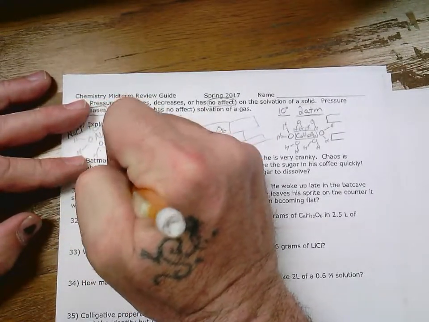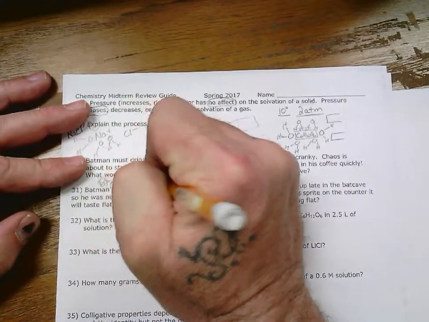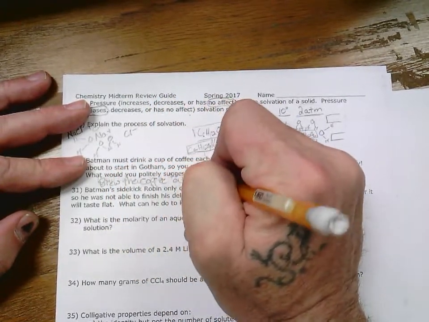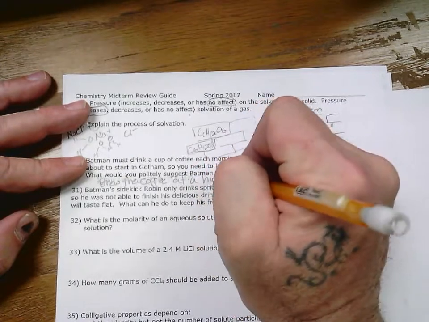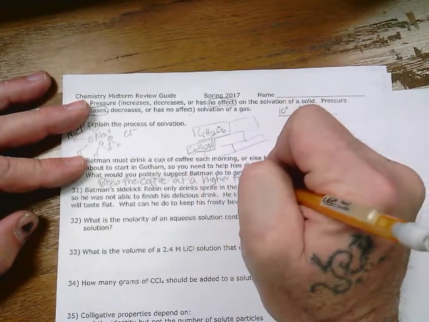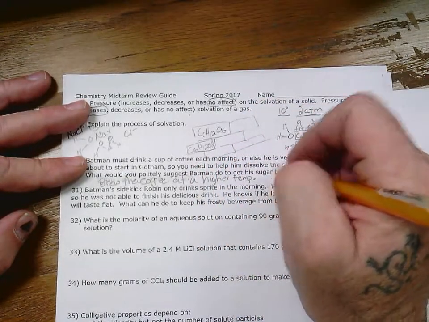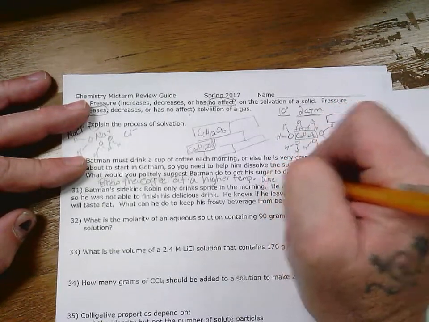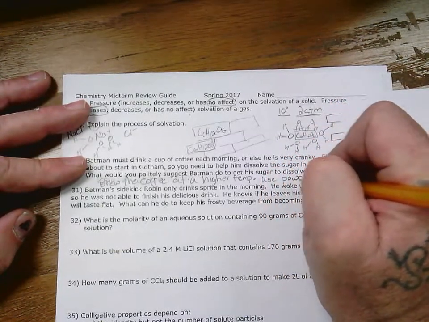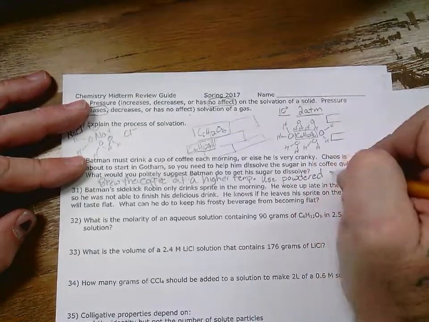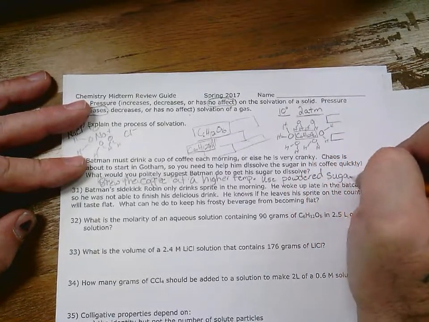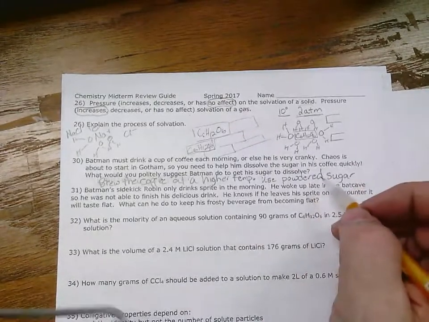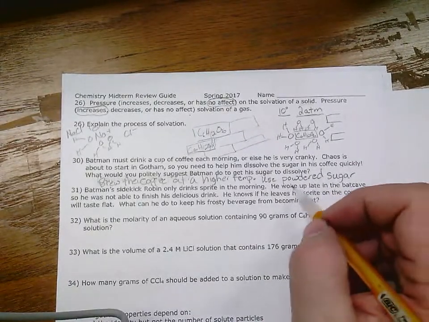Brew the coffee at a higher temp. We can use powdered sugar. Part of that break. Powdered sugar has the highest surface area. You can't bust it down any smaller than that.